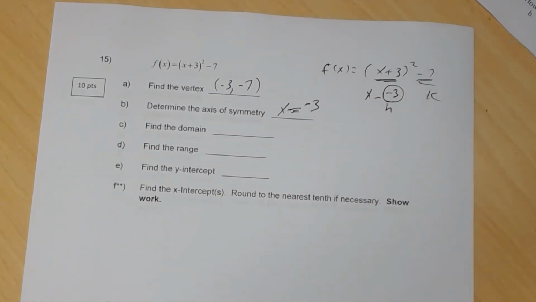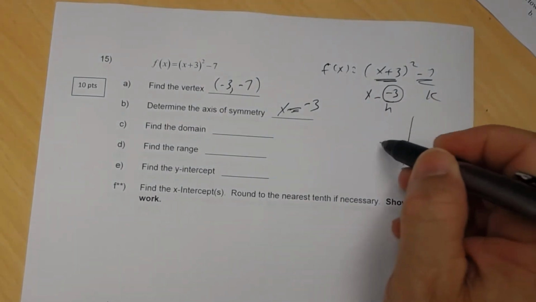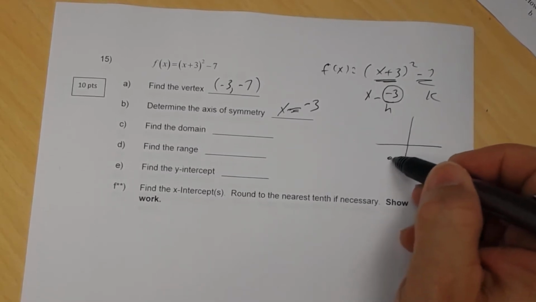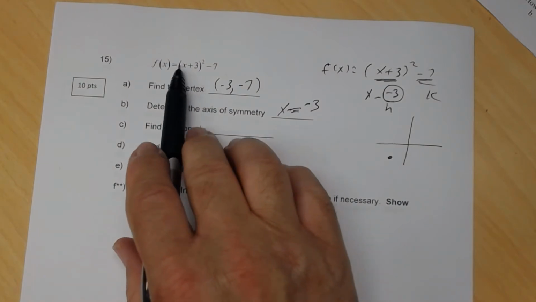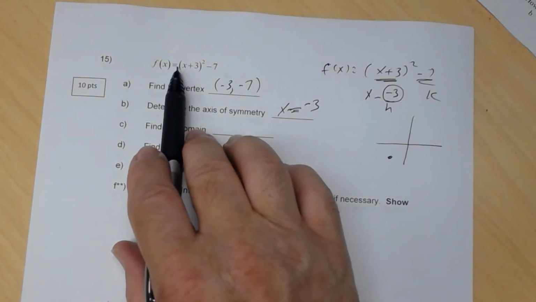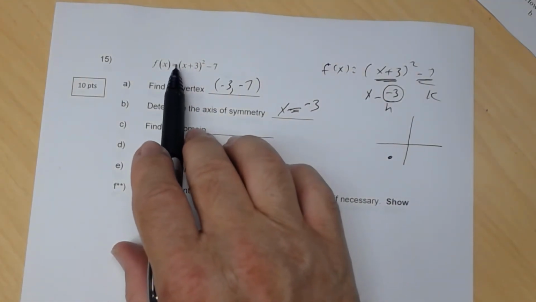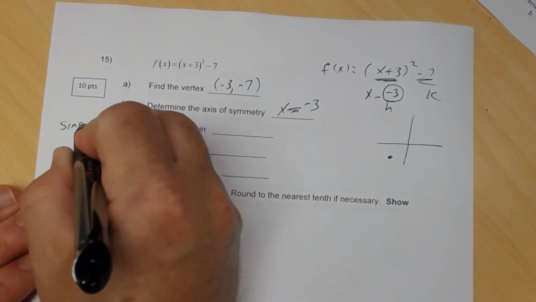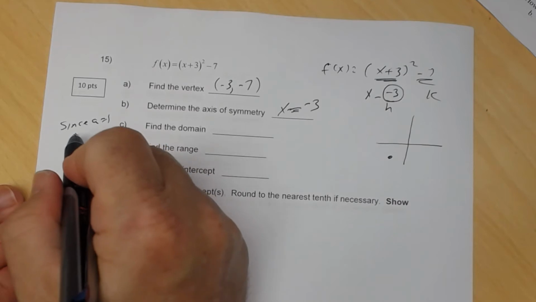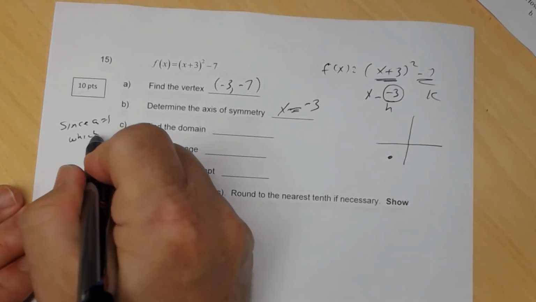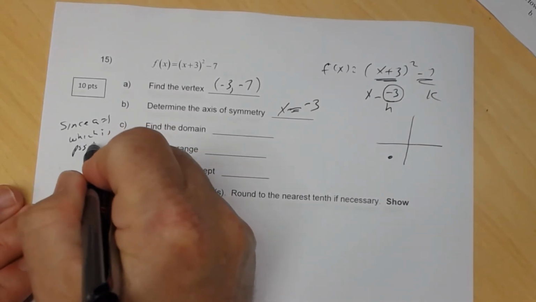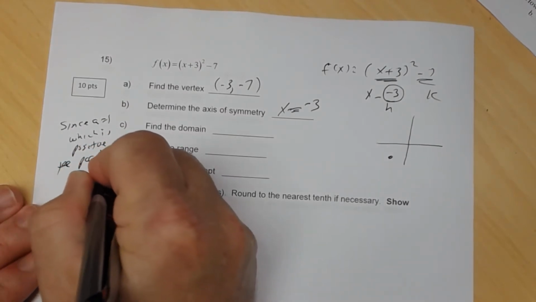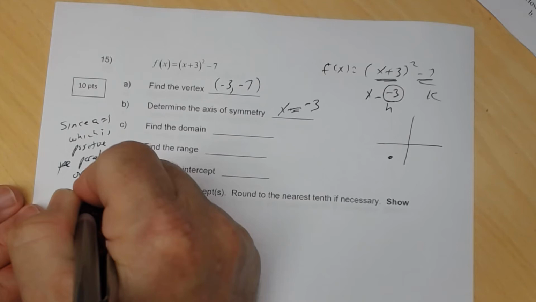Now remember, in your mind, this is what you have. My vertex is negative 3, negative 7, so it's in the third quadrant. See how in this quadratic, a is 1? Since a equals 1, which is positive, the parabola opens up.